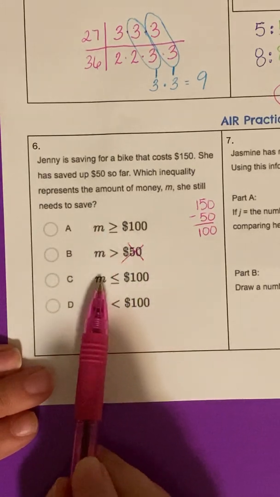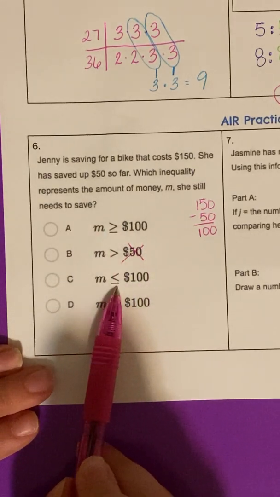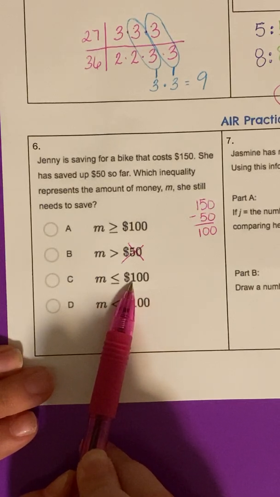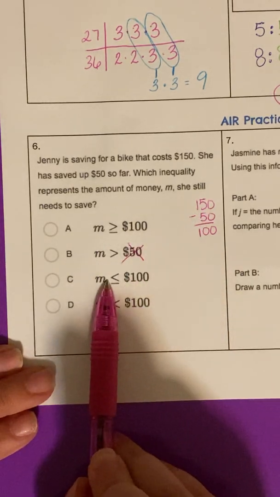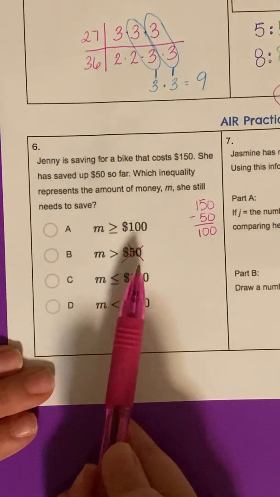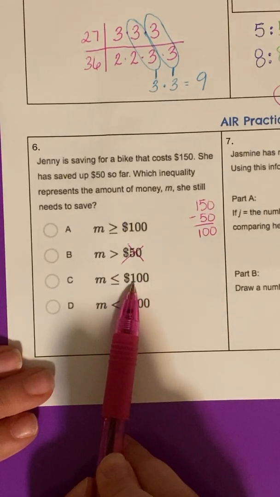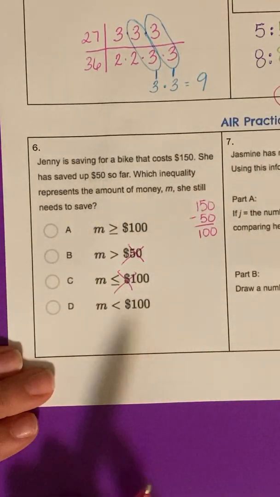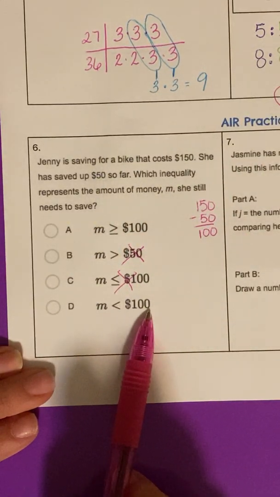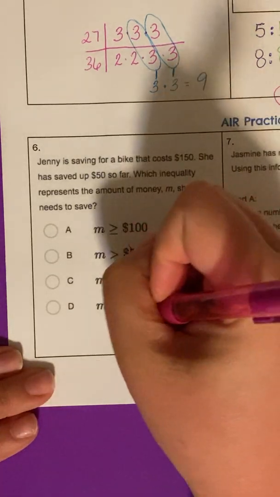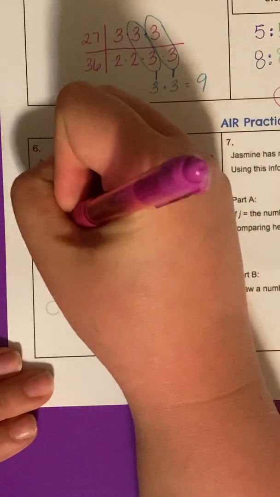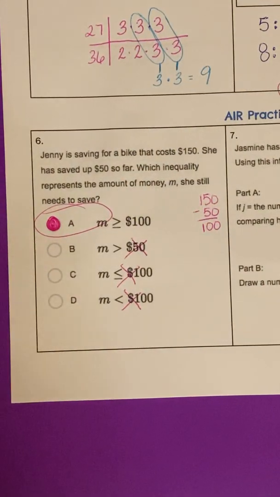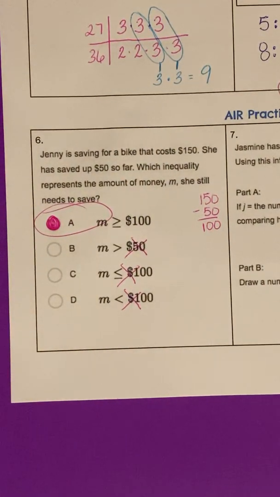Let's double check though. M is less than or equal to $100. No, she can't save only $90 or anything under $100. It must be more than or equal to $100. Good, so we can get rid of that. So far we're on the right path. M is less than $100. Nope, she can't save anything less than that. So our answer for sure is A. So A is what you're going to type in the Google Doc for question number 6.